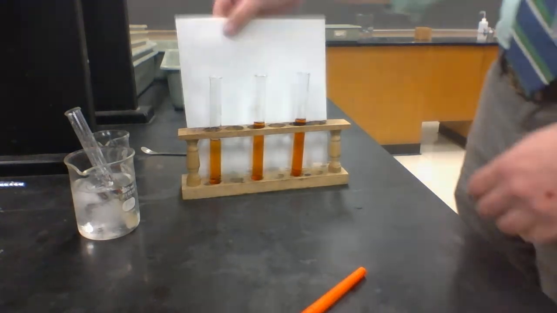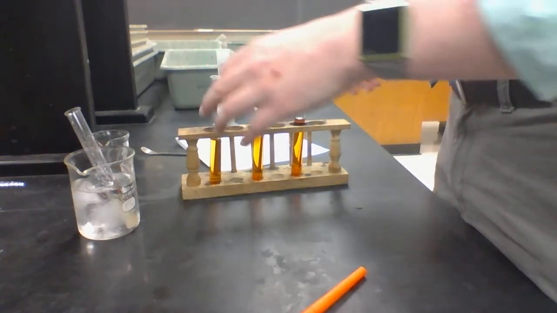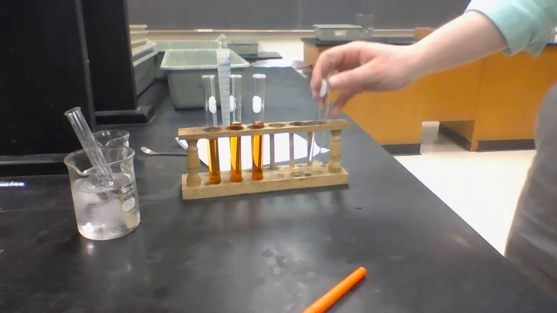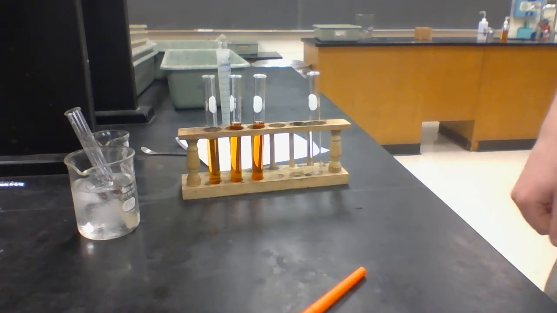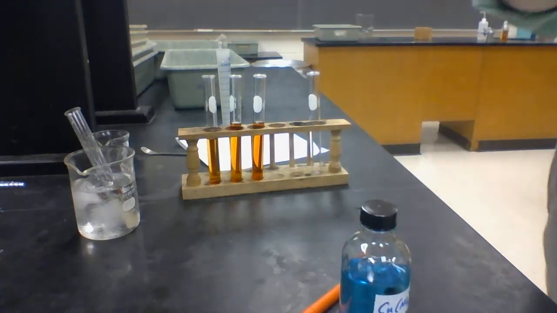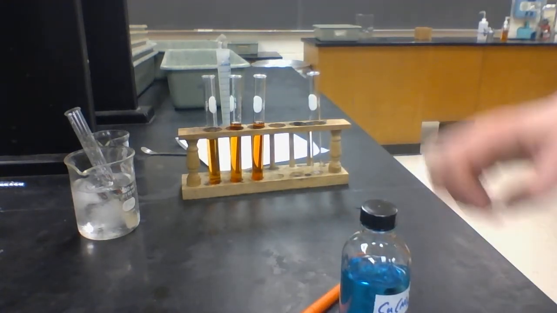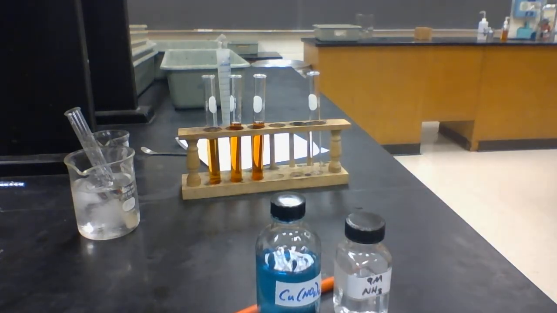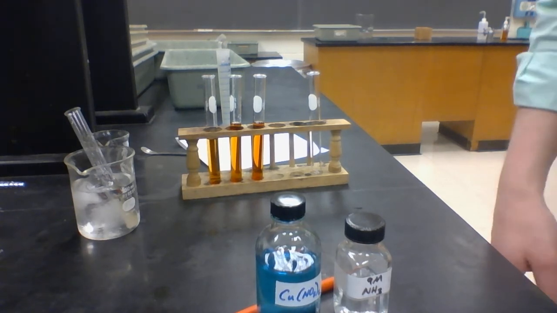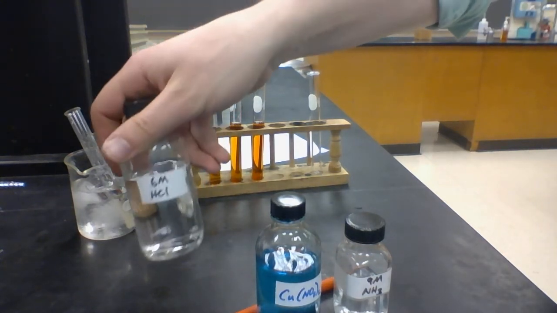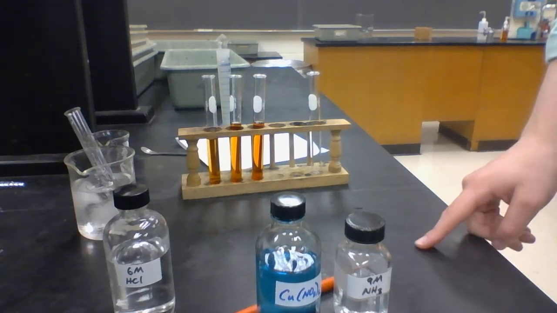So that is part B. Part C, we're going to do in this test tube. We need 30 drops of copper nitrate. If you can take 30 drops of this, you're going to add some base to it to form our copper hydroxide complex. And you're going to record that, and then at the end you're going to add some 6 molar HCl and see what happens.